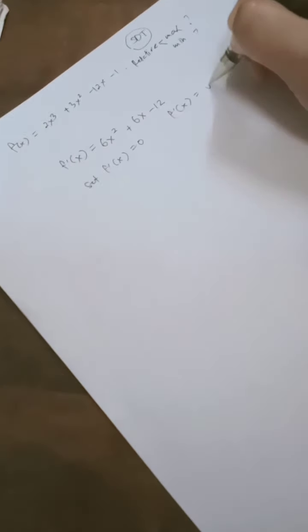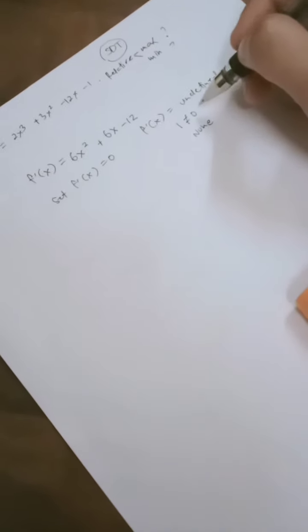f prime x equals 6x squared plus 6x minus 12. Then you set f prime x equal to 0, and also set f prime x equal to undefined. Here we do not have a denominator, so the denominator equals 1, which is not equal to 0, so we do not have critical points from the denominator part.